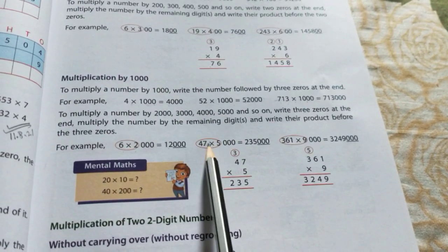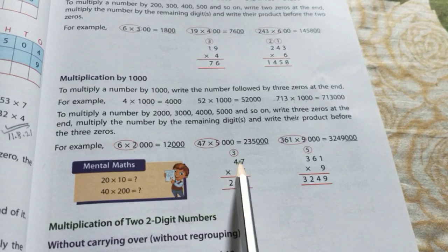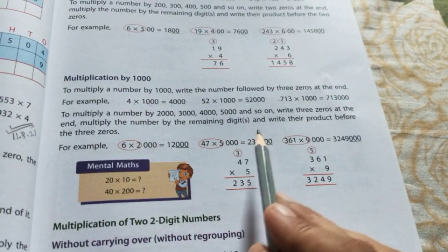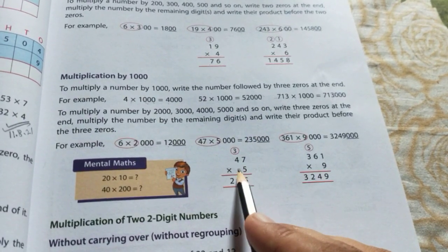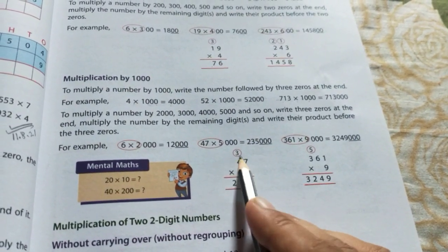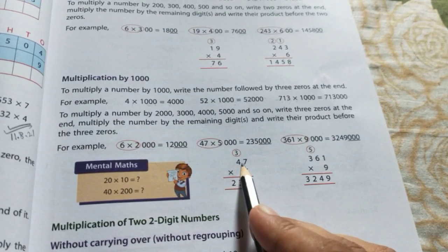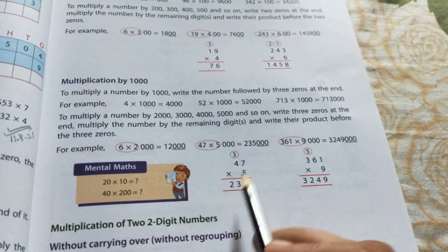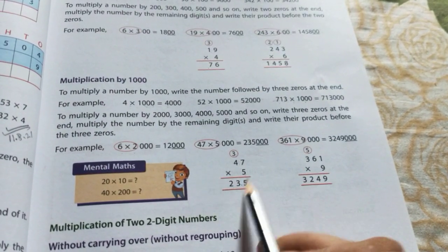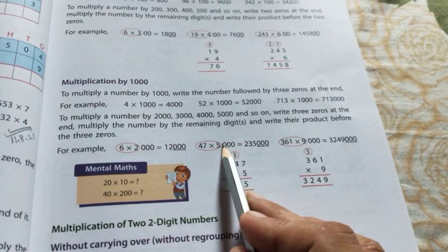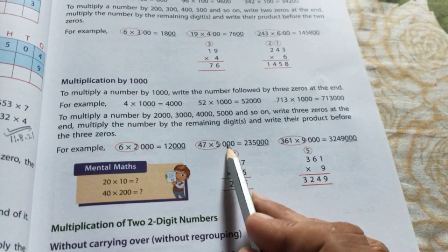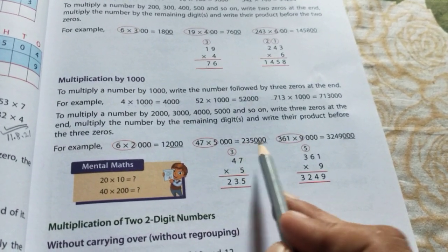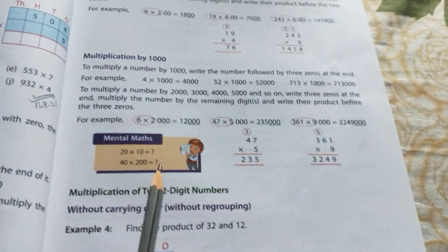If you have got two numbers, you first multiply those numbers aside. Keep these three zeros aside. You multiply 47 into 5. 7 5s are 35, 5 4s are 20, 20 plus 3 is 23. Now you've got 235. You first write 235. Now how many zeros are over there? 3 zeros, so you add 3 zeros at the end. The answer is this.